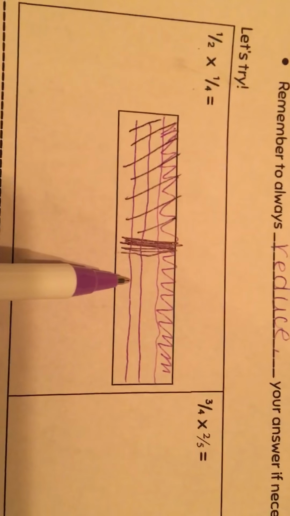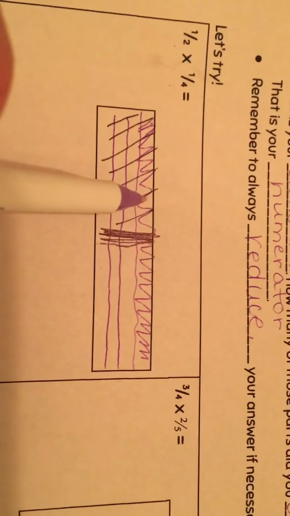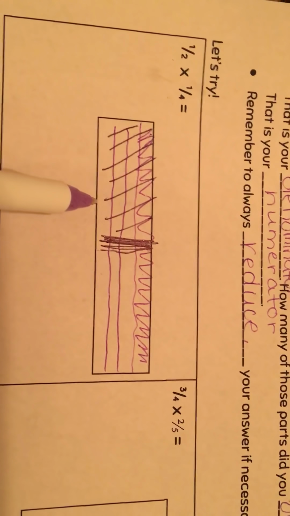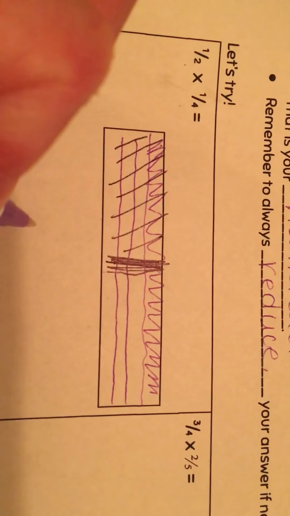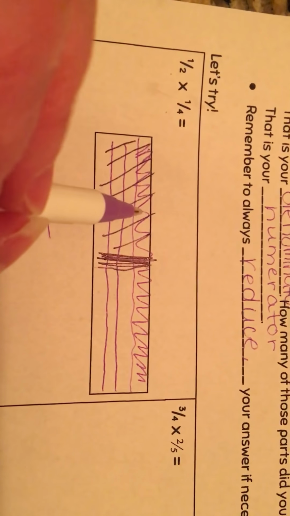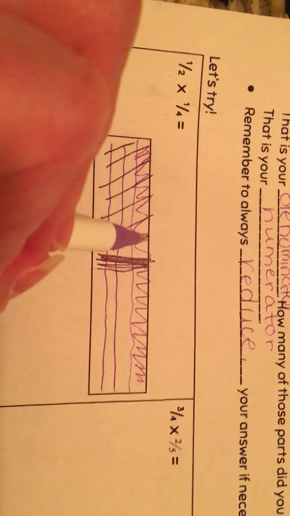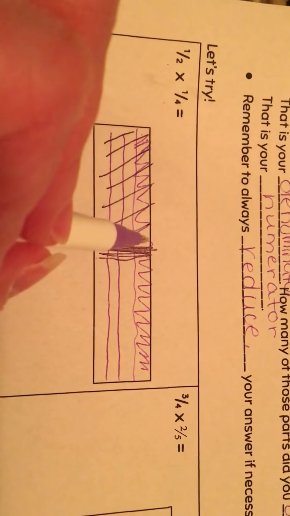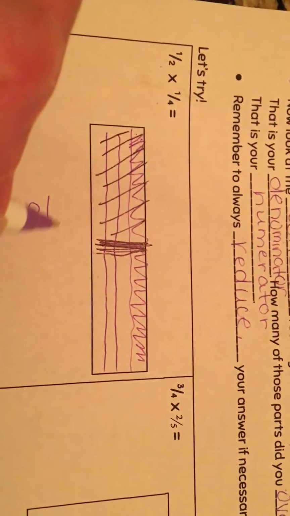If I count all of the boxes, if I count all of my parts, I have 1, 2, 3, 4, 5, 6, 7, 8 parts. So that's my denominator. And the piece that overlapped is right here. This is both shaded black and purple. So that's just going to be 1/8. And I'm not going to have to reduce that. That's going to be my final answer.